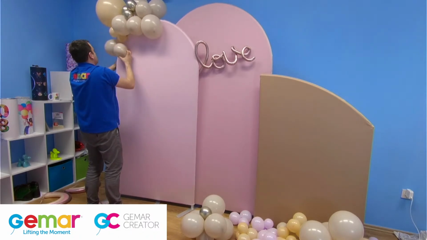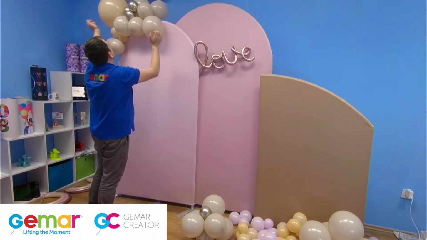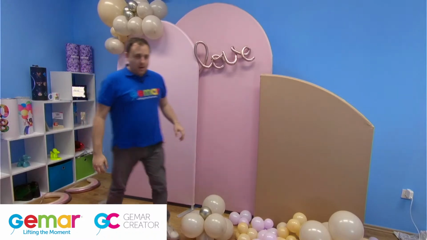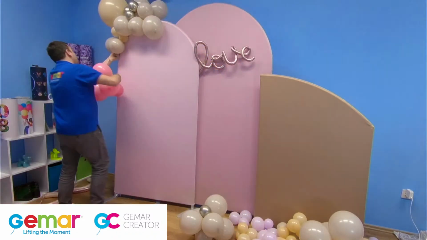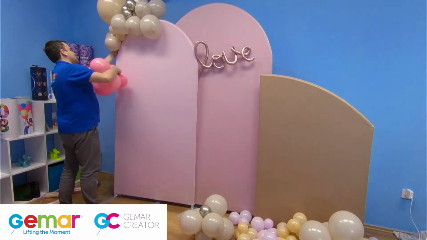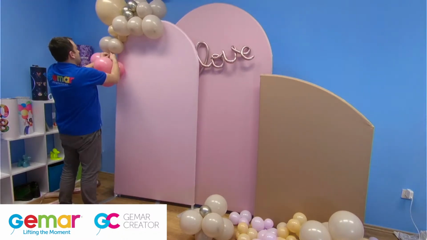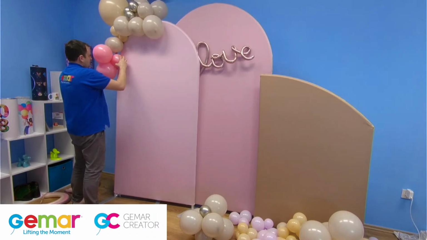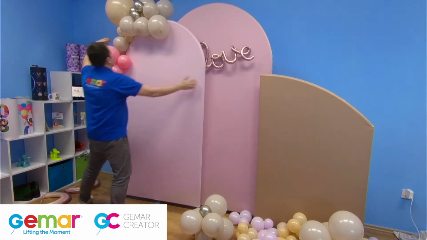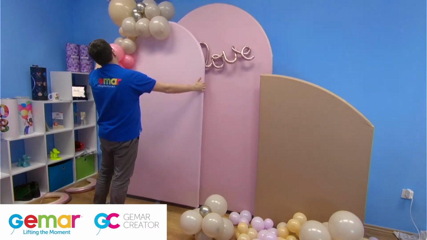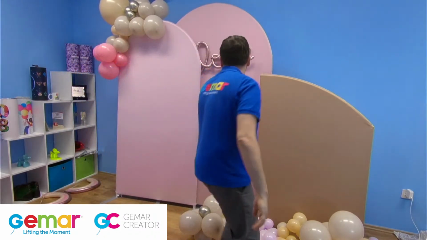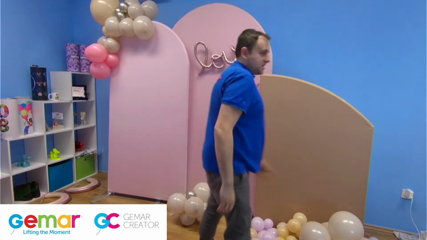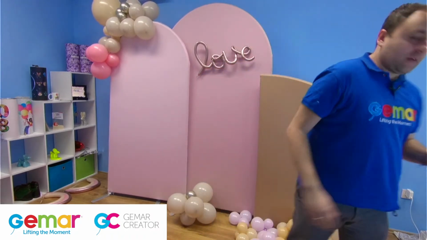It's right there, okay? And let's just add a little baby pink here as well, just as seen on the photo. Just like that. We are halfway there, guys.